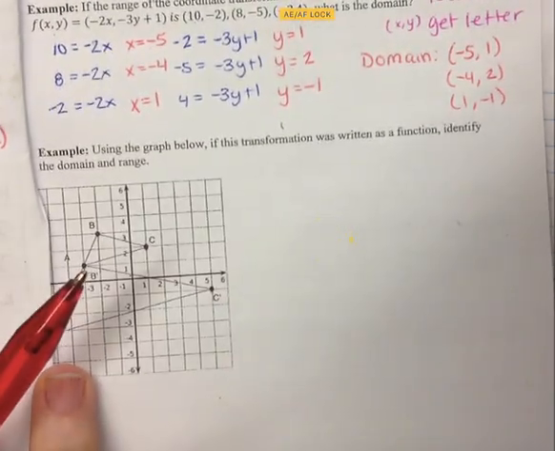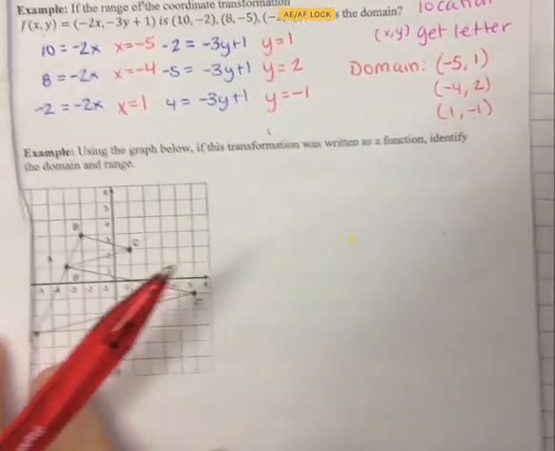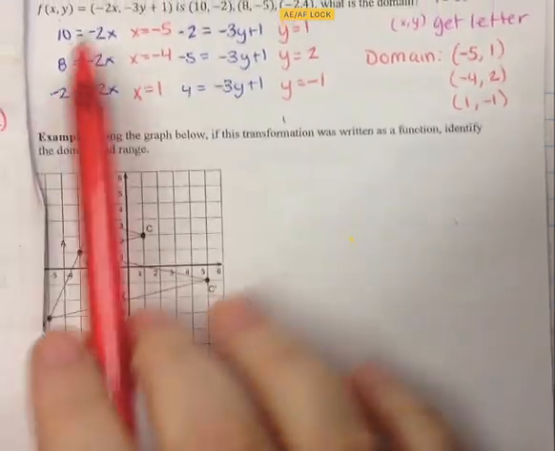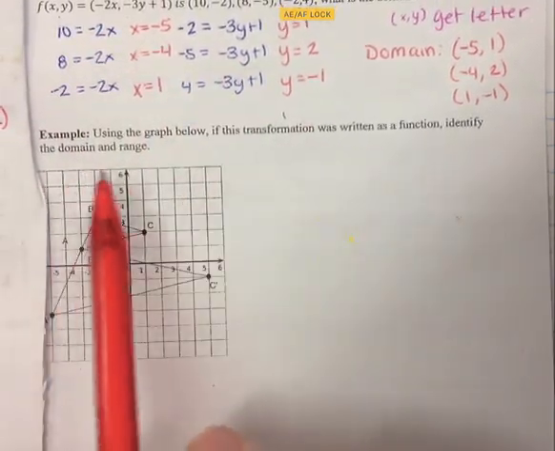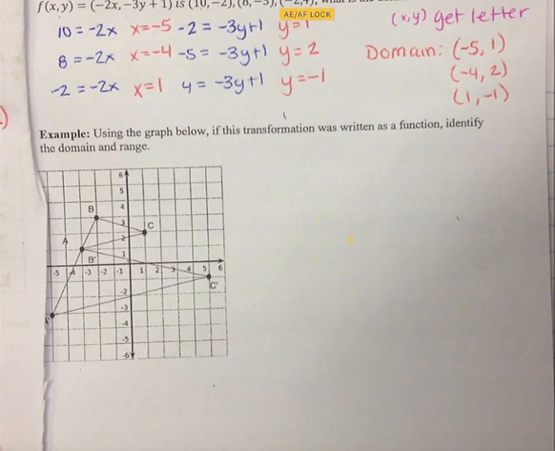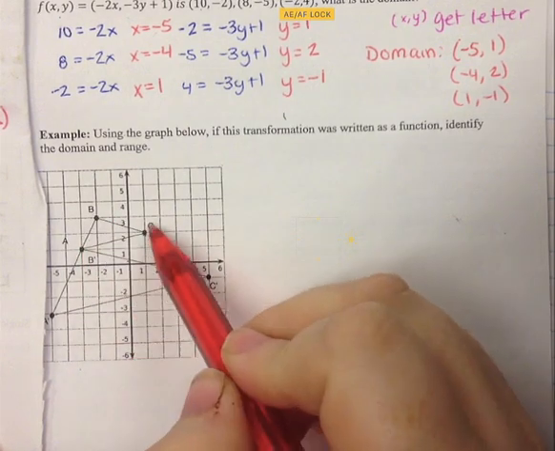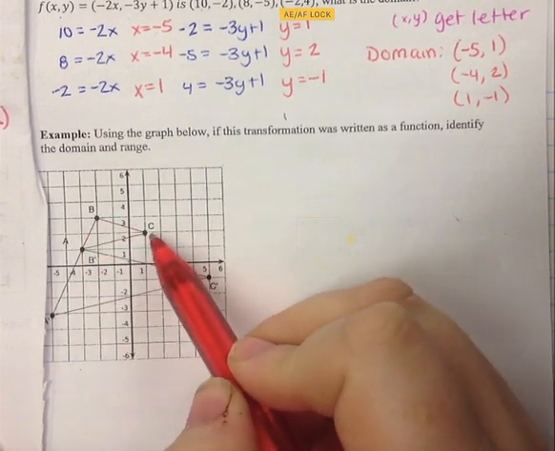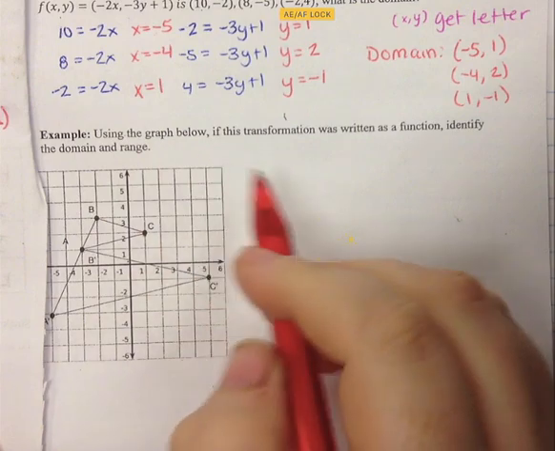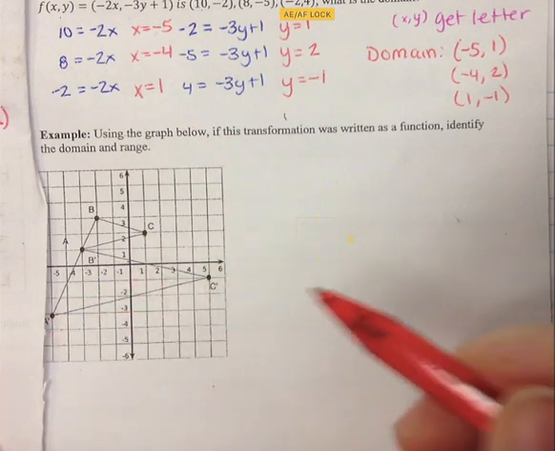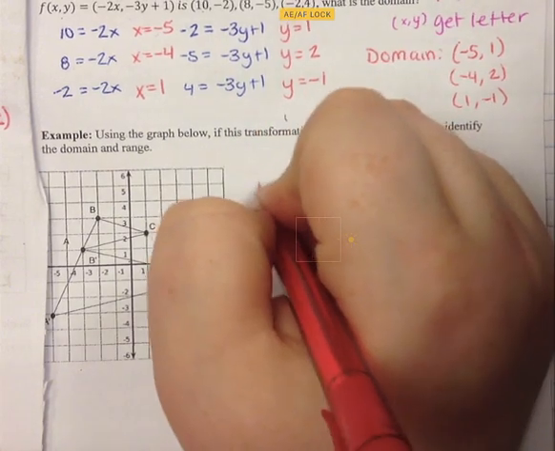This last example is you're using the graph below, and if this transformation was written as a function, as this rule, identify the domain and range. So the domain is always your pre-image coordinates, so it's the ones without the primes on it. So we have an A, B, and C. We just want to write out our coordinates. Now we do want to just go in order. If you go in order of A, B, C, make sure your range also goes in order of A, B, and C.